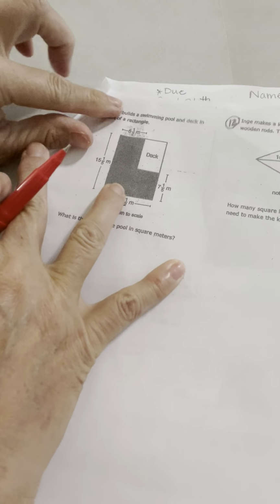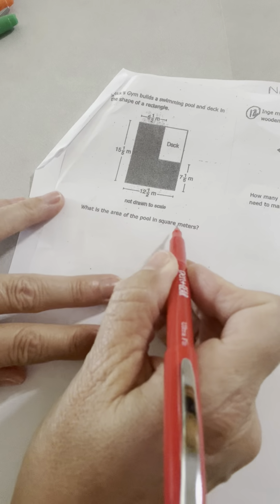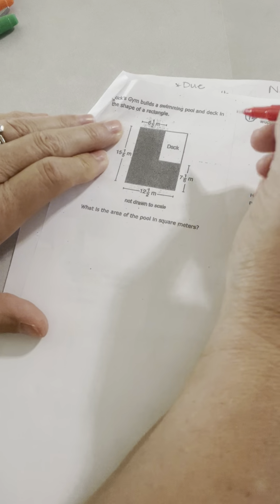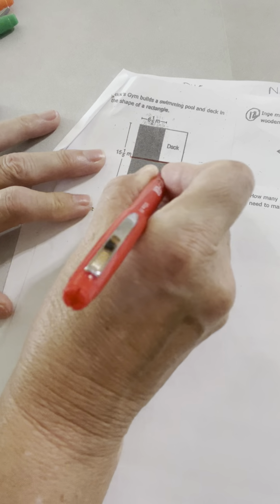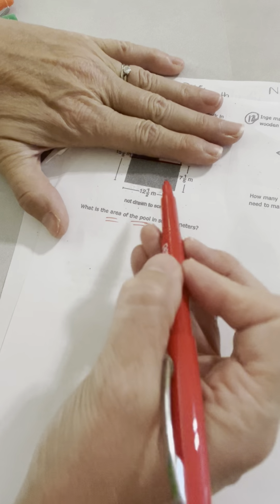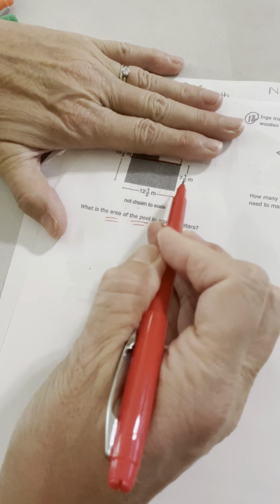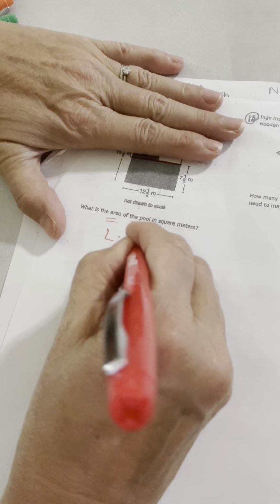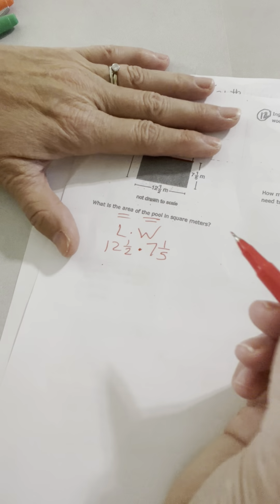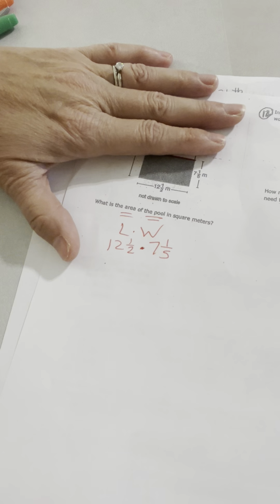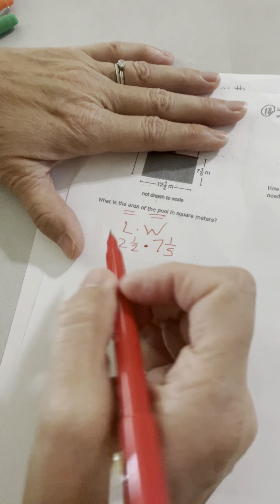Rick's gym builds a swimming pool and deck in the shape of a rectangle. What's the area of the pool in square meters? All right, so they want to know the area of just the pool. So I'm going to break it up this way and look at these dimensions. So it's 12 and a half times 7 and 1/5. I'm sorry that I didn't change these fractions to whole numbers. Hopefully you could just use your calculator.